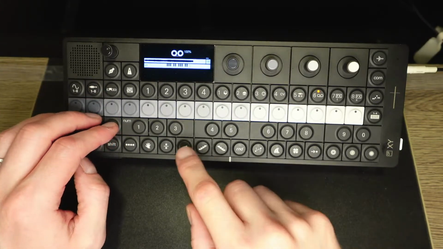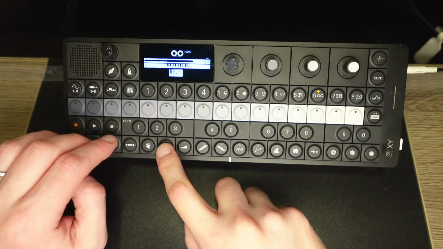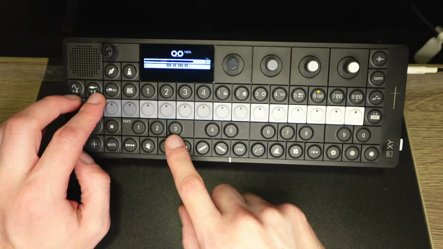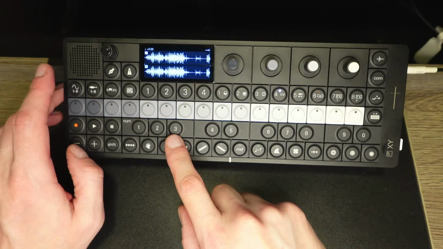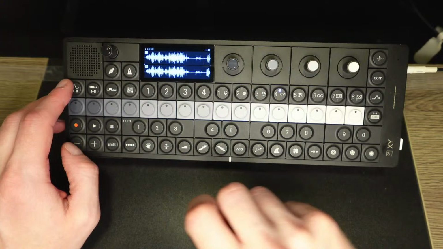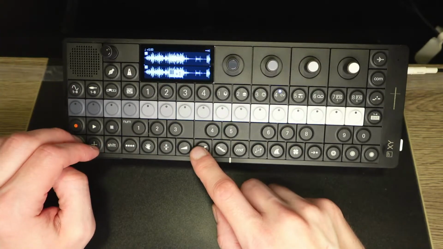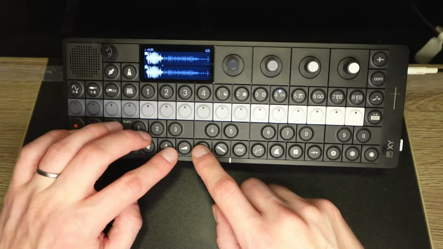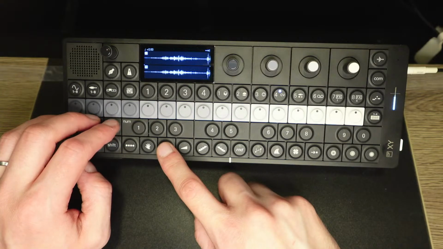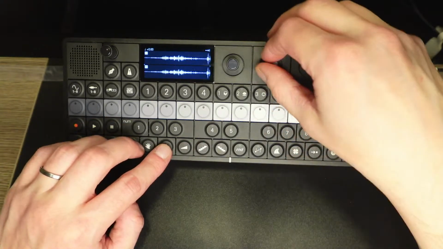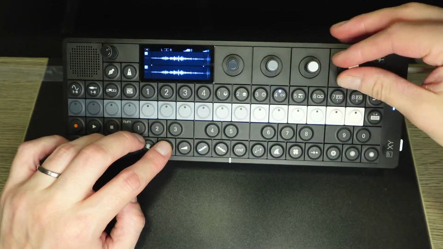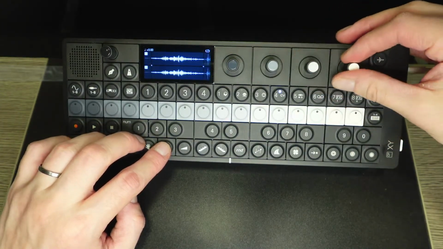So, like, let's go to the... Oh, I forgot you could slow the tape track down. So we don't necessarily have to have a slowed down... We don't have to have the sample slowed down, do we? So let's do a fairly... Let's do this one.